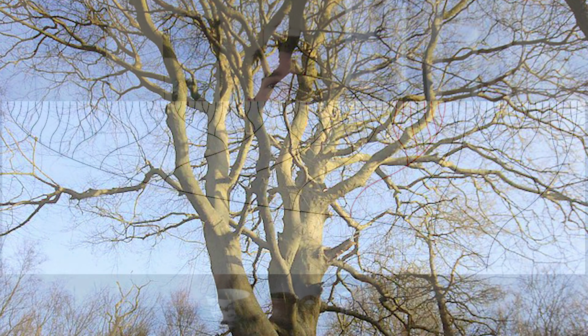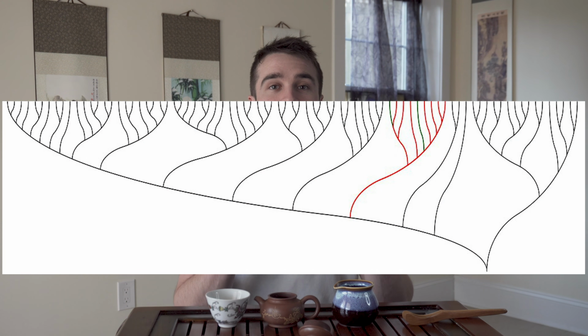I want you to picture a tree. If you've seen an evolutionary tree or a family tree, it's kind of like that. We're using the tree metaphor to symbolize how tea has these different types and then branches off into different subtypes of those types. Let's start at the trunk of this tree. We're gonna call it the tree of tea.